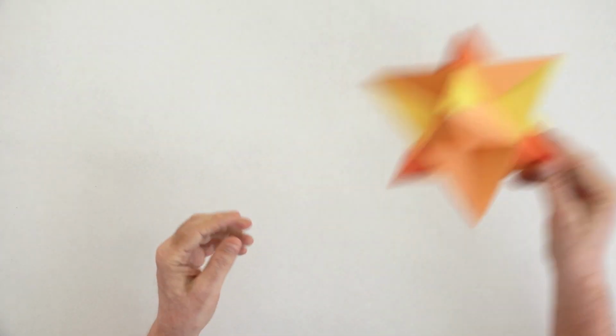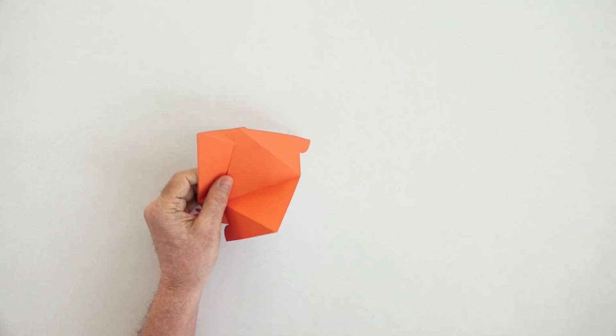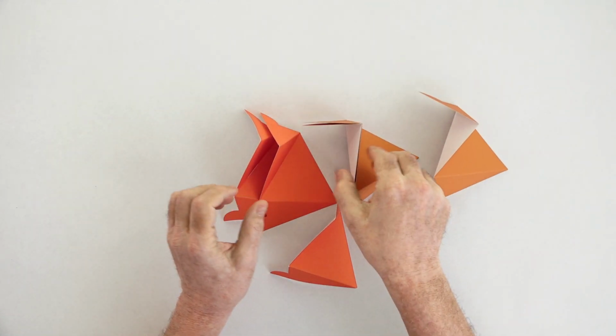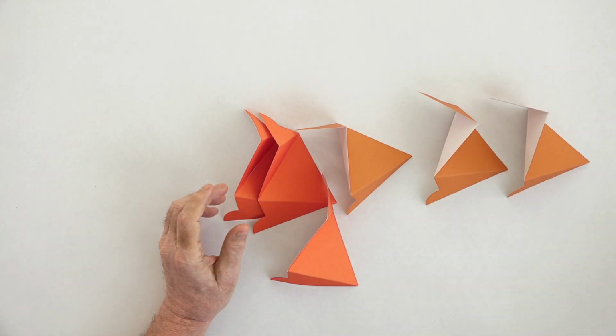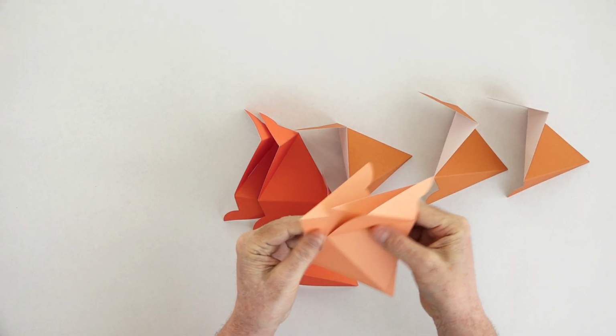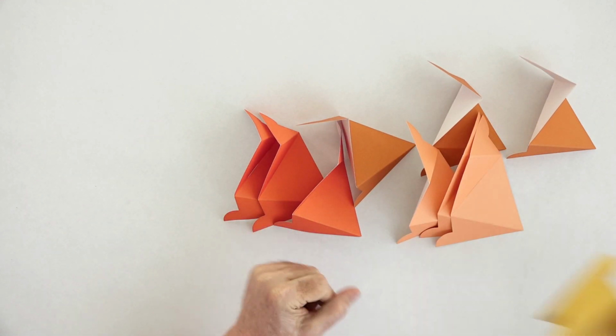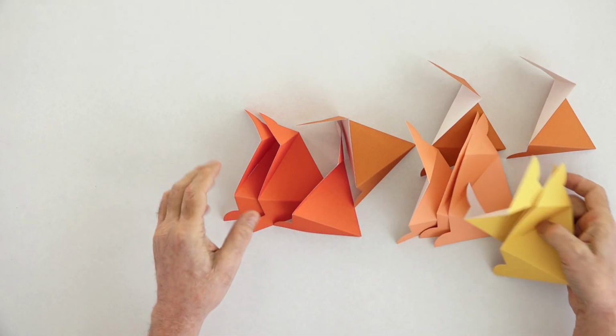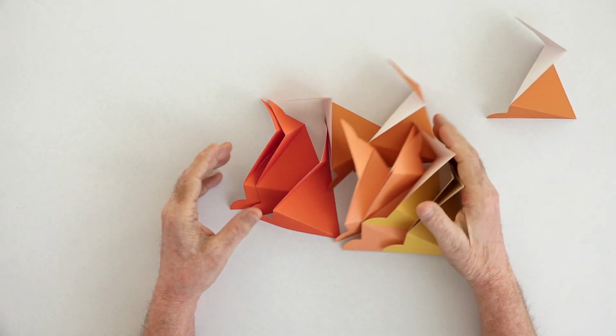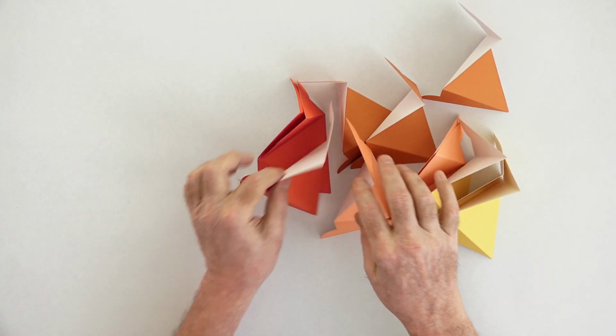How do we do it? Well, we need 12 units. So 3 are reddish, 3 are brown, 3 are peach, and 3 are yellow. So 4 colors, 3 units of each. That's a total of 12. Now, it doesn't really matter where we start, does it?